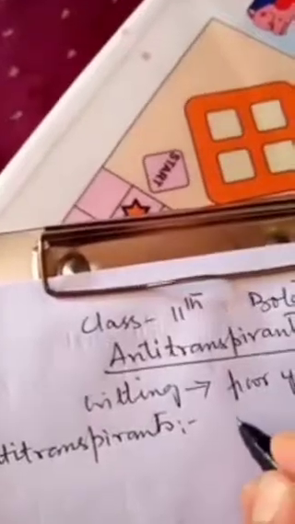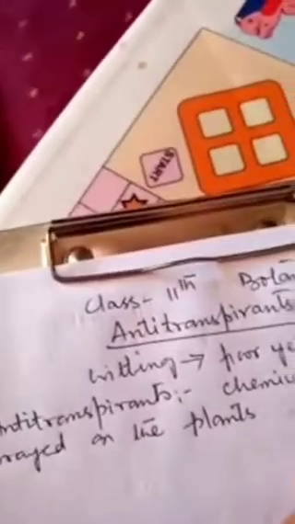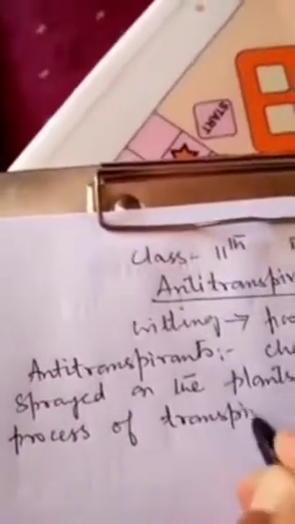So what are anti-transpirants? Anti-transpirants are simply the chemicals that are sprayed on the plants in order to reduce the process of transpiration.